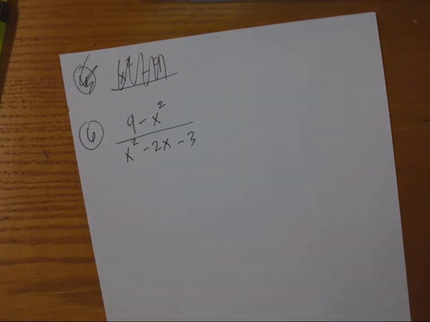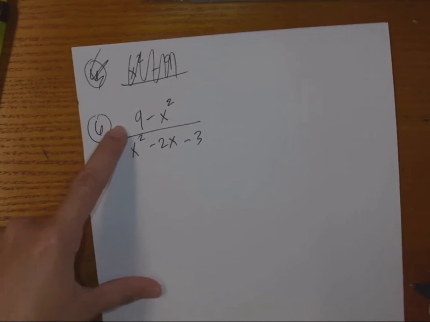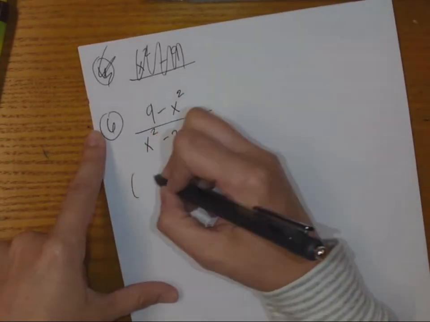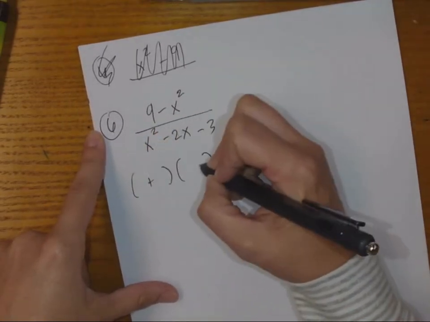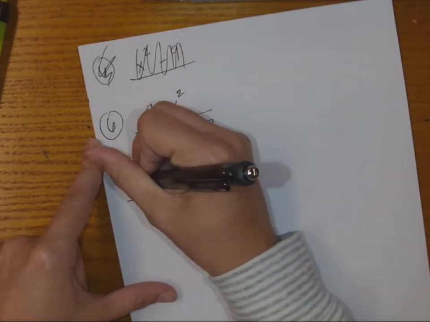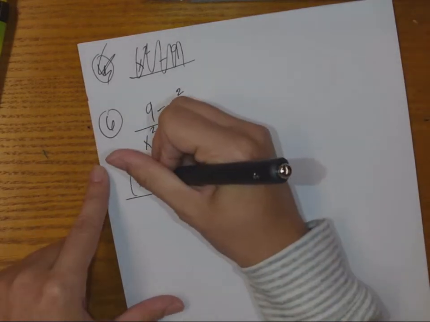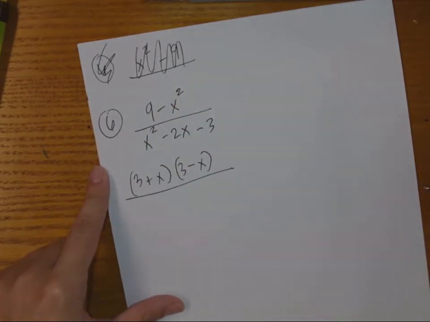Okay, so I need to factor this. So on top, 9 minus x squared, I need to factor that. That is the difference of two squares. So it's two sets of parentheses. One's plus, one's minus. Take the square root of each piece. The square root of 9 is 3. That goes at the beginning of both parentheses. The square root of x squared is x. That goes at the end of both parentheses.